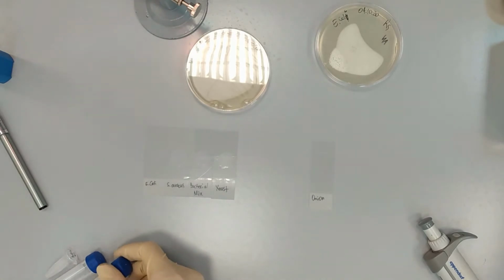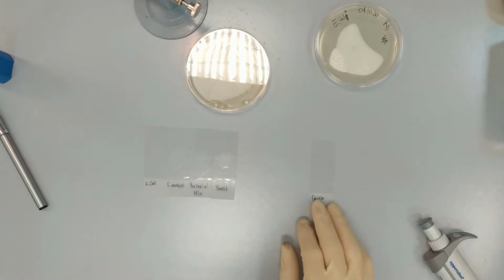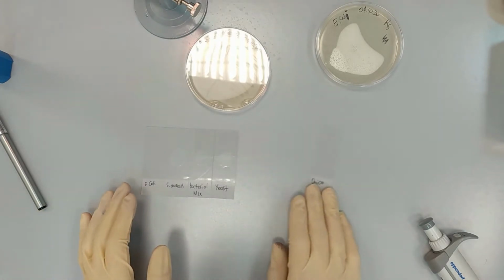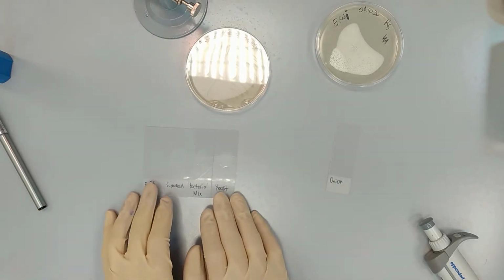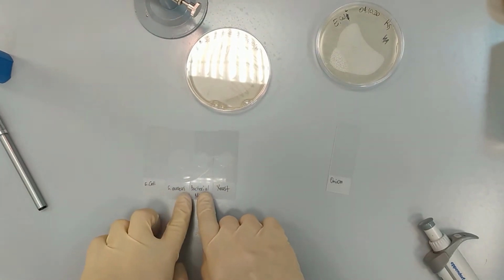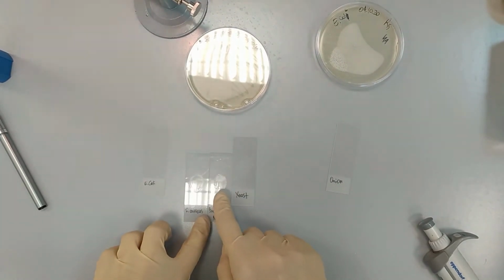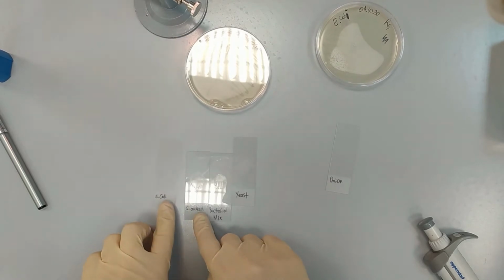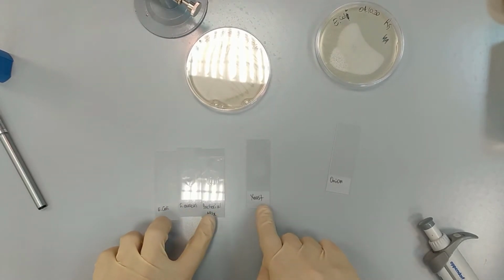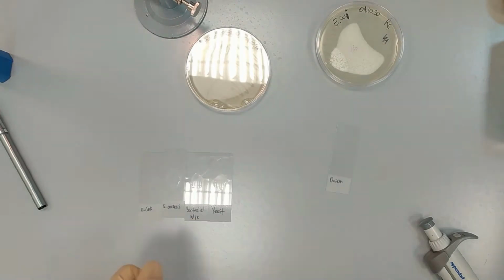Finally, we have our onion sample. It won't take a lot of time, so we will do it later. For now, we are waiting until these areas are dried out, so we can continue with the staining.